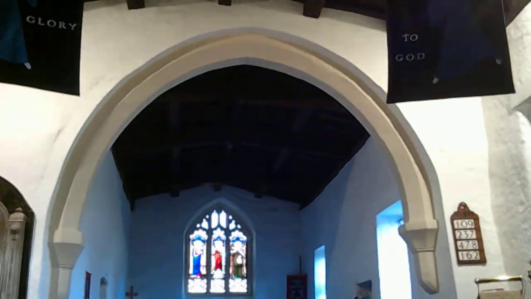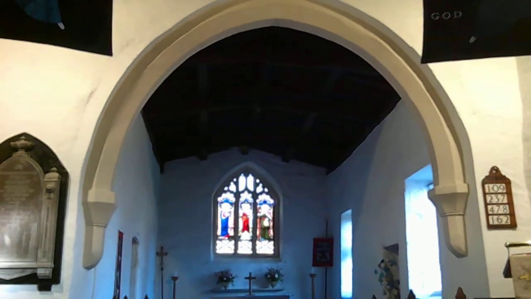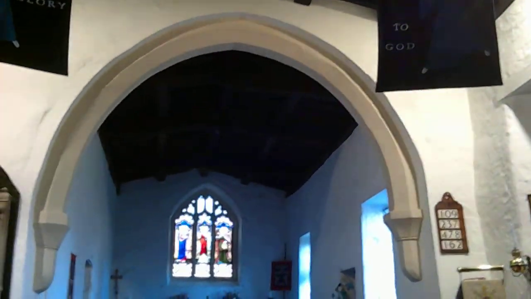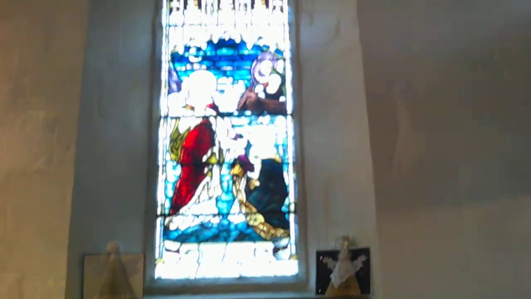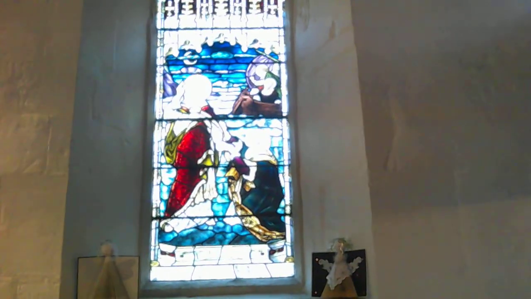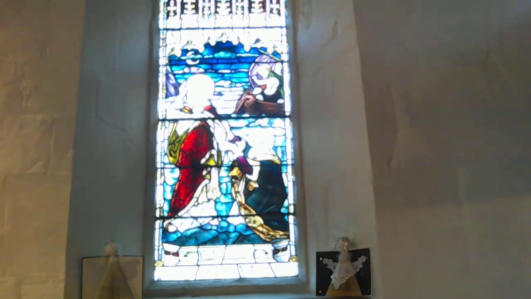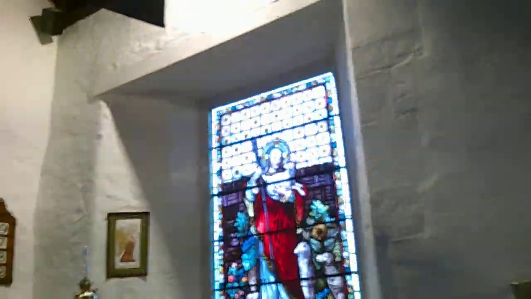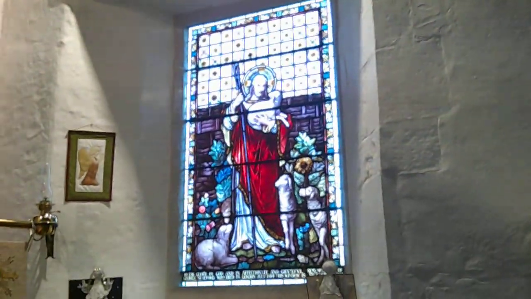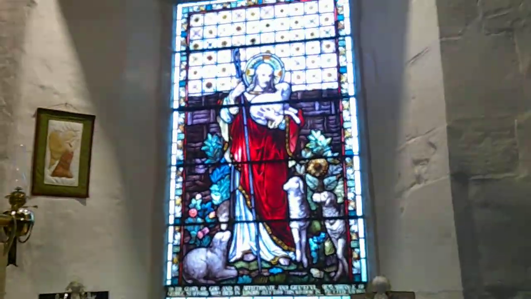You'll notice again we have these 15th, 16th century ceilings, these low roof lines. Here we have, it is I, be not afraid, Christ walking on the water. To the glory of God, in loving memory of Samuel Cooper Austin, who was for 6 years at one time vicar of this parish, who died June the 8th, 1905. And then we have the Good Shepherd. Again, this is sheep farming country, of course, and this window dates from 1888.